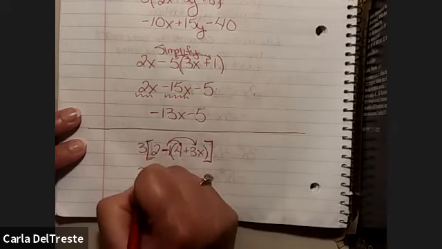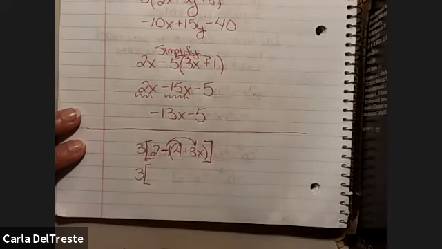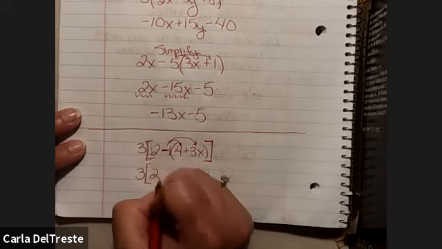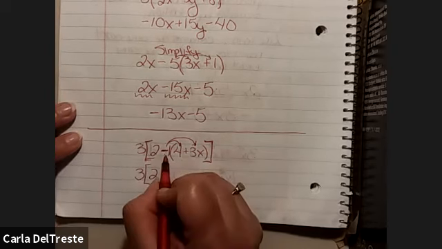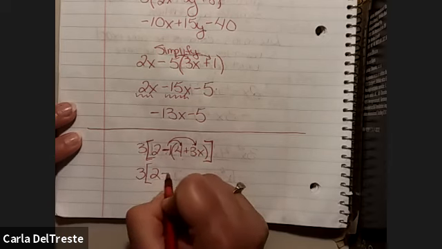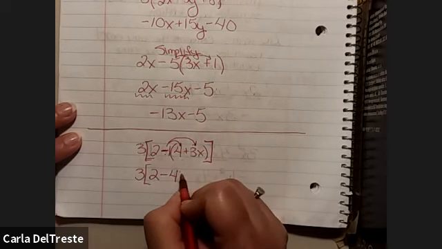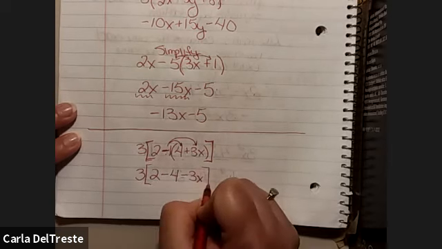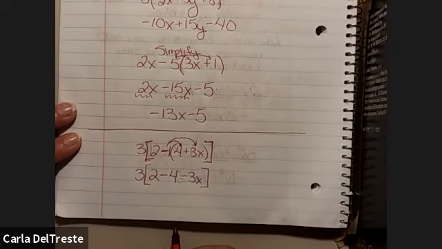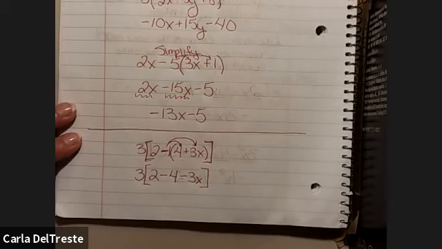So I'm copying down the 3, I'm copying down the bracket, and I'm copying down the 2, because I haven't touched any of that yet. I'm multiplying -1 times 4, which is -4, and I'm multiplying -1 times 3x, which is -3x. What I successfully got rid of in that first step is the innermost parentheses.